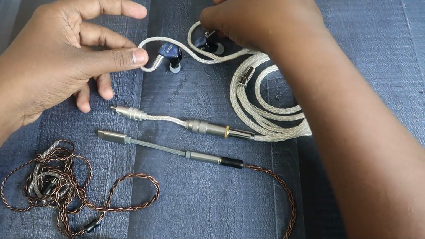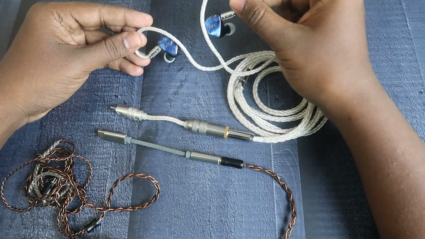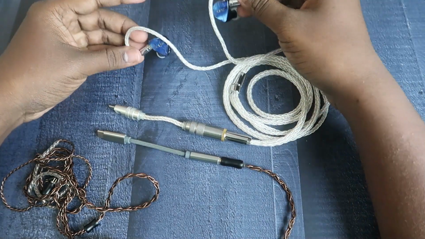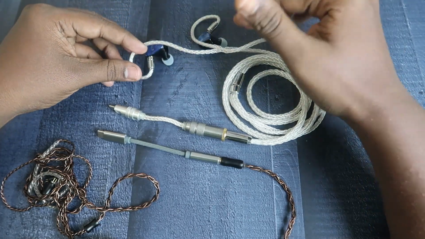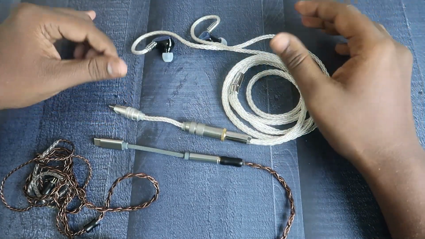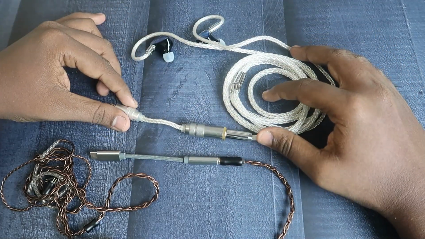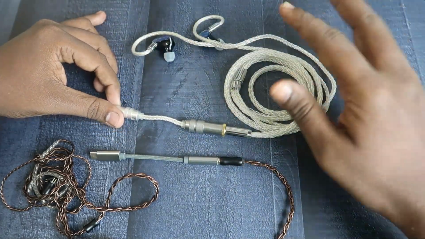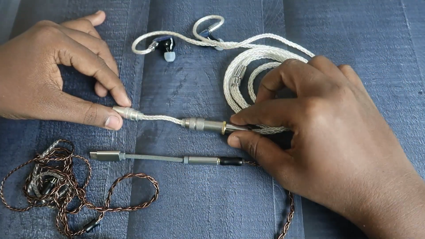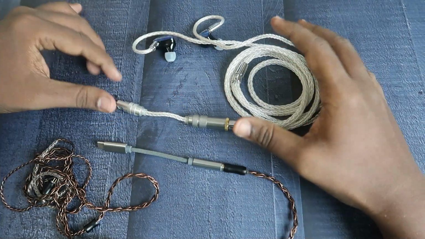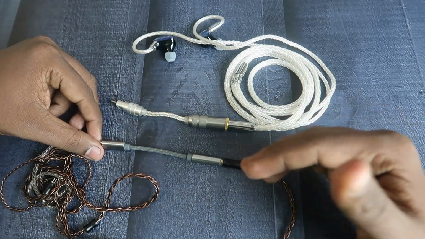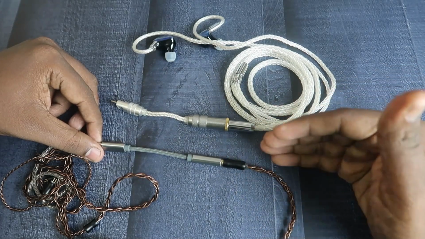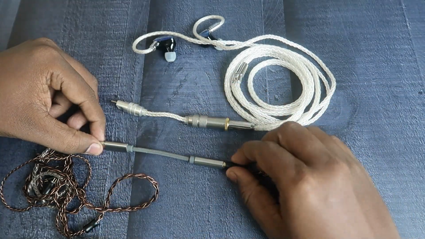For the cable I am using this Audiocular C04 cable. It supports a 0.78mm type of connector. So if your IEM has a 0.78mm connector, then you can use this setup, by just replacing with this C04 cable and adding the D07 DAC. So this is one type of setup, and the other setup is directly using your 3.5mm plug IEMs with the Type C to 3.5mm DAC.